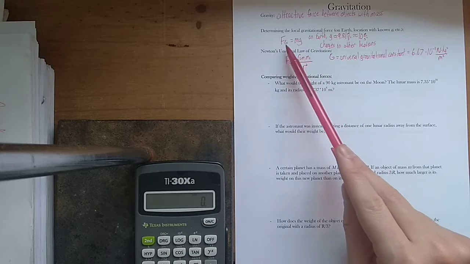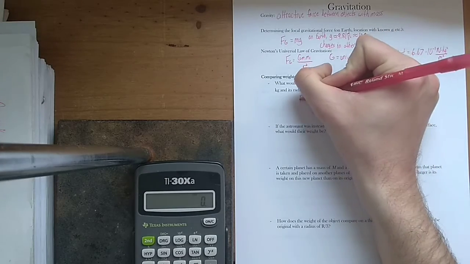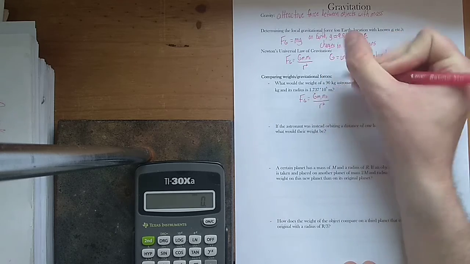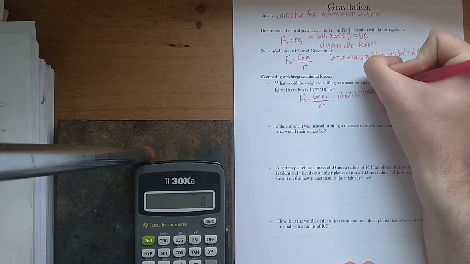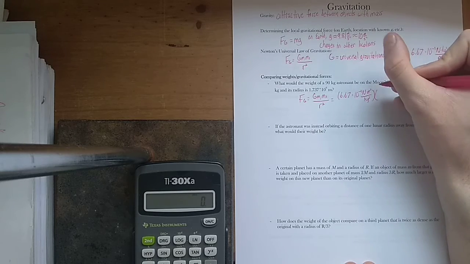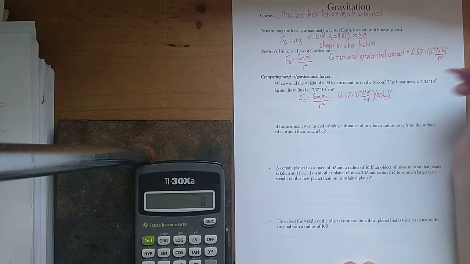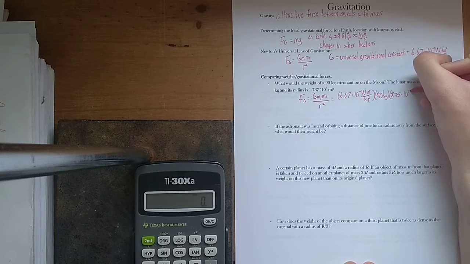Now we can't use this equation because we don't know g for the moon. We don't know the acceleration due to gravity on the moon. This is a pretty standard Regents question. We would use this, Fg equals G m1 m2 over r squared. G is 6.67 times 10 to the negative 11th newtons times meters squared over kilograms squared. The mass of the astronaut, the m1, or little m if you like, is 90 kilograms. The mass of the moon is 7.35 times 10 to the 22nd kilograms.